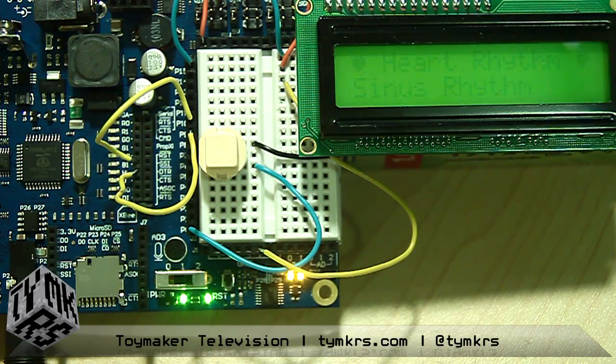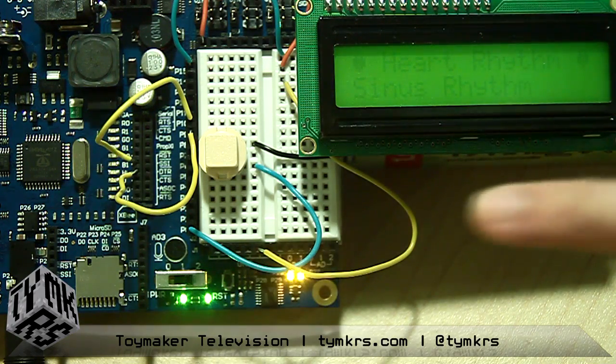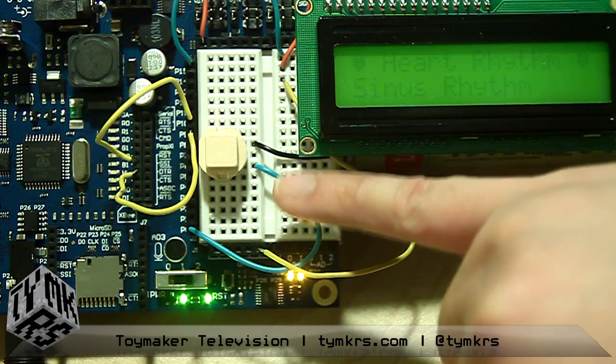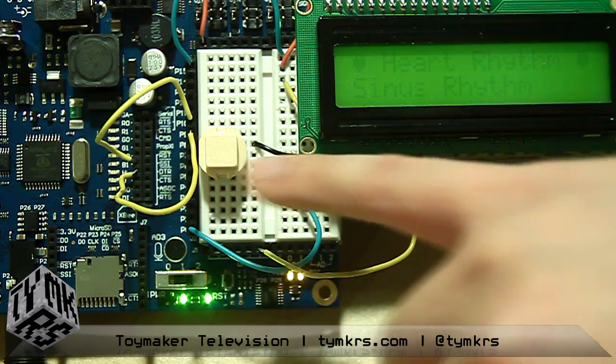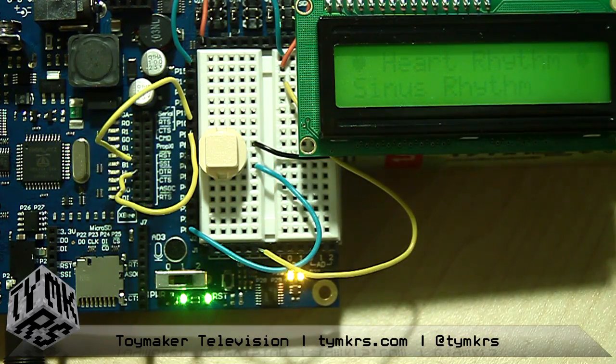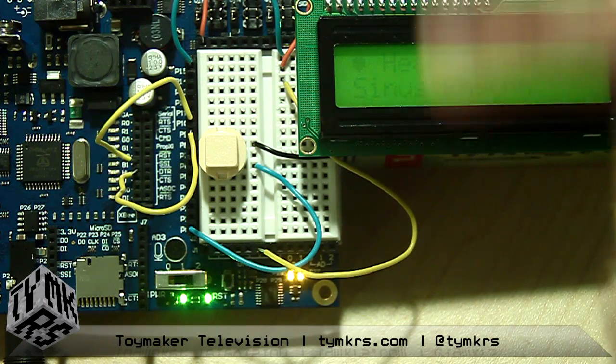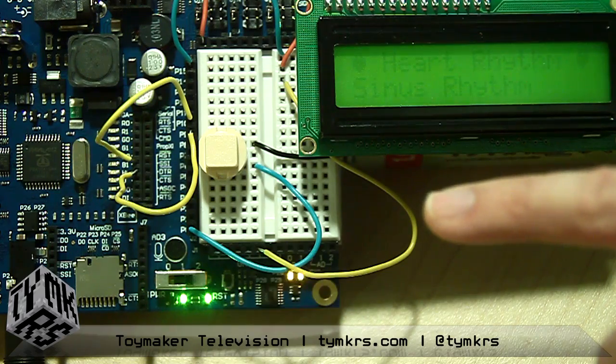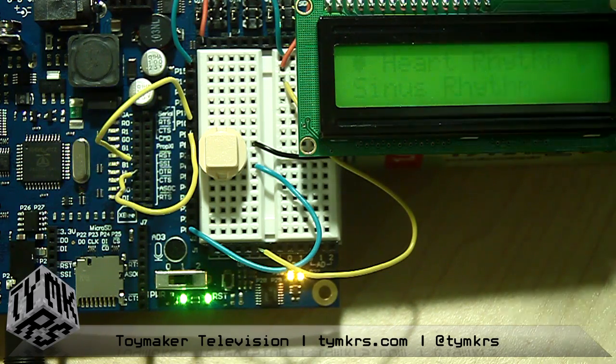One cog had to be dedicated to reading the state of this switch, and each time I pressed it, it would increment up by 1, and then all of the other cogs in the propeller had to recognize that and change things accordingly.